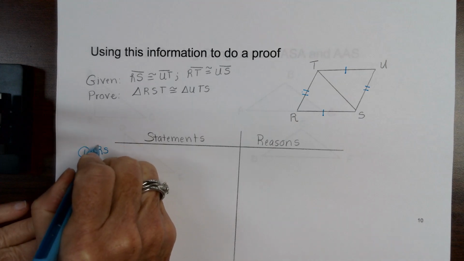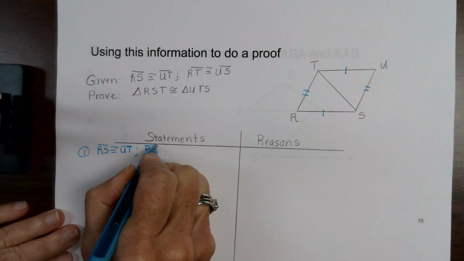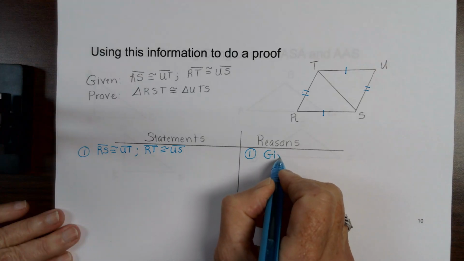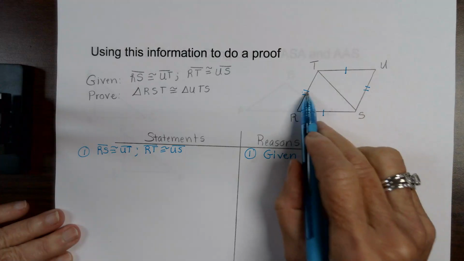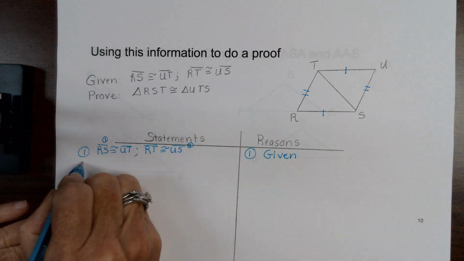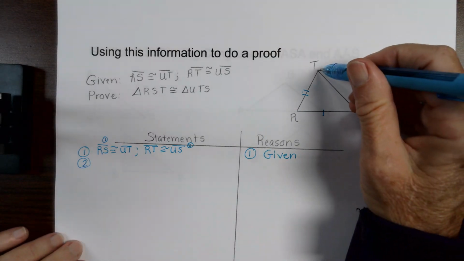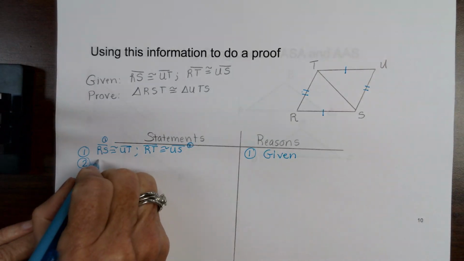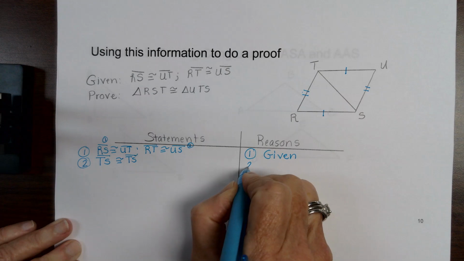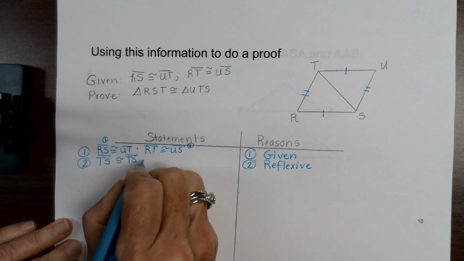You know that you're going to write your given. And the reason is given. Notice, I already have 2 sides. Okay, so if you will, this is side 1, this is side 2. In order to prove that these 2 triangles are congruent, all I need is the third side. They have the third side in common, so my second step is TS is congruent to TS, and that is by reflexive property. So that's your third side.